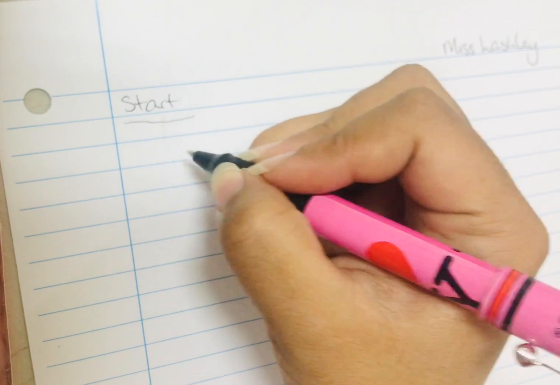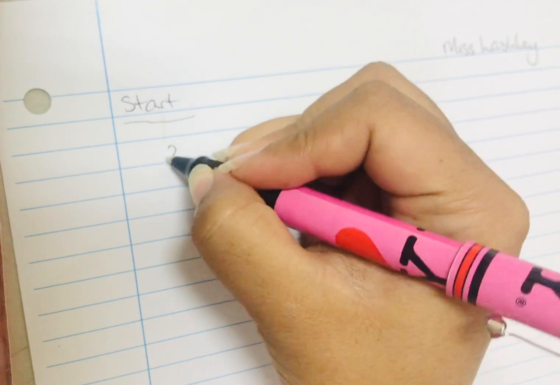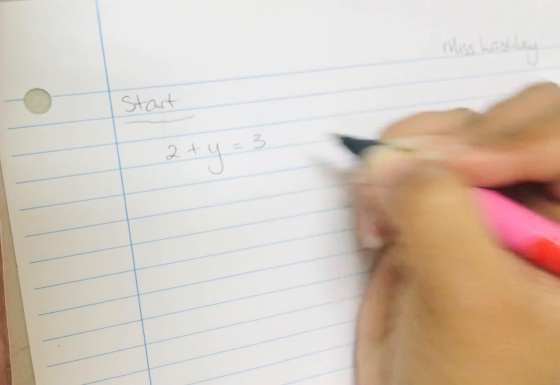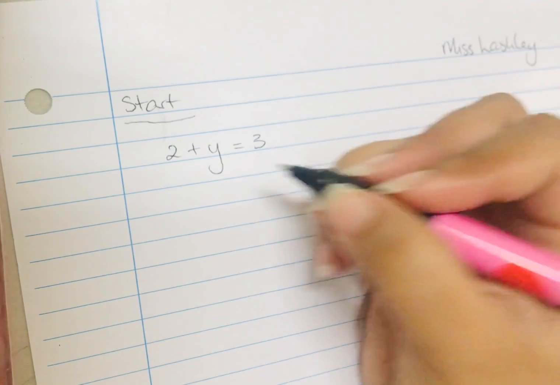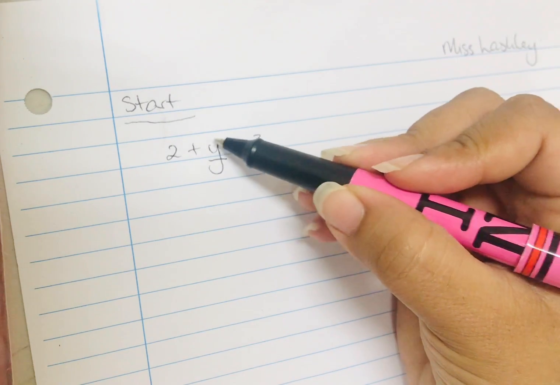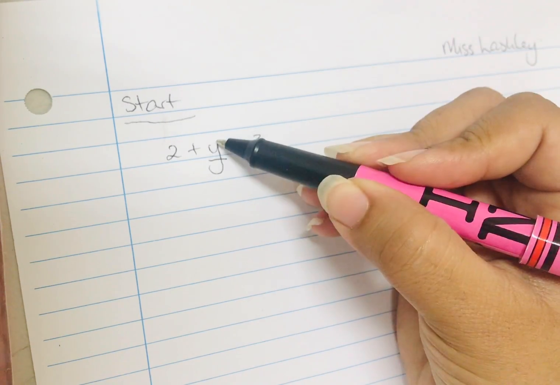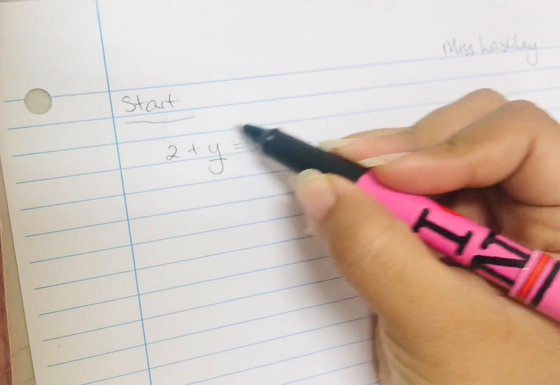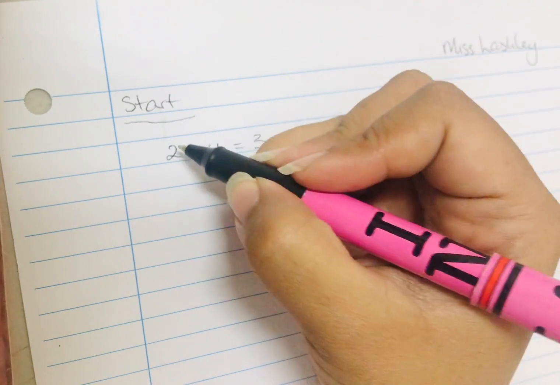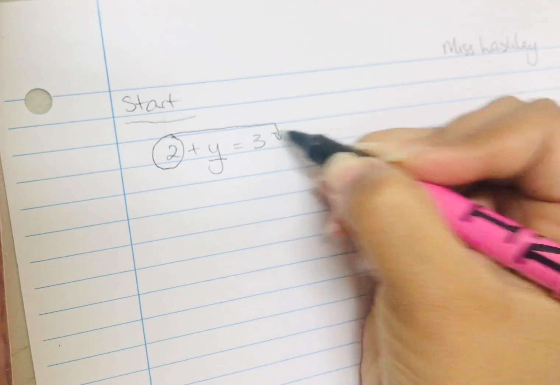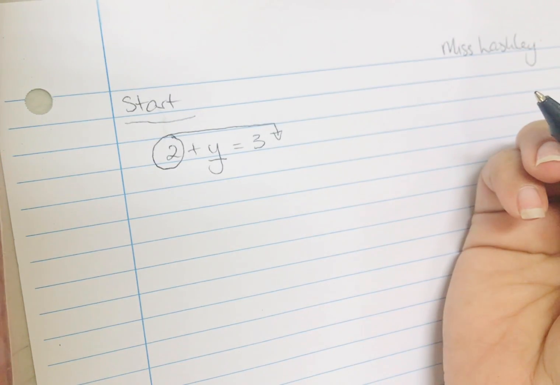First of all, let us say we have this equation, 2 plus y is equal to 3, right? Now, let's say we just want to solve for y alone, right? So we underline y. He's important. We want to move the rest of the numbers over to the other side, right? So what I usually do is I circle them and I put an arrow to show which direction we're going to be moving, right?